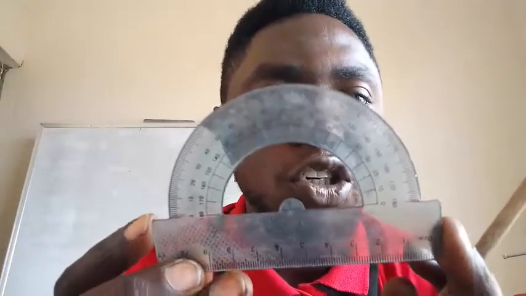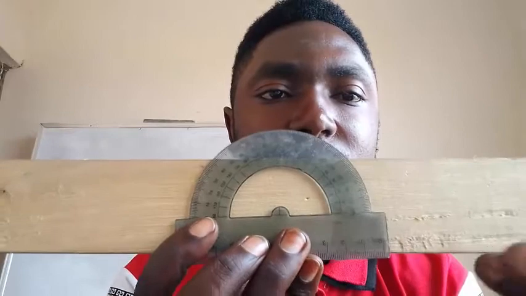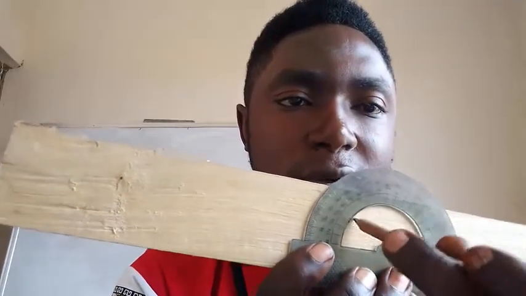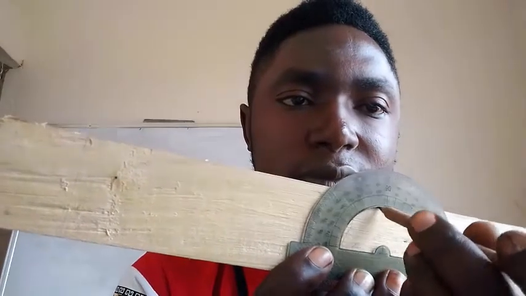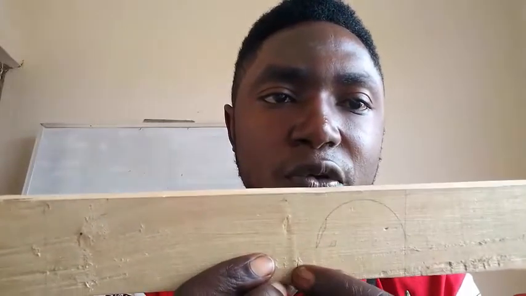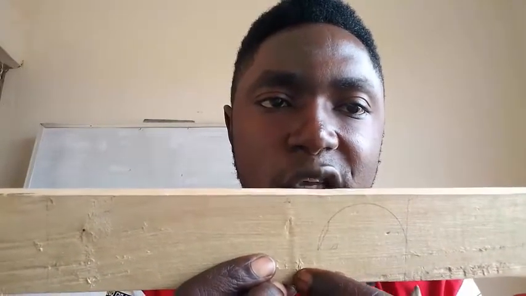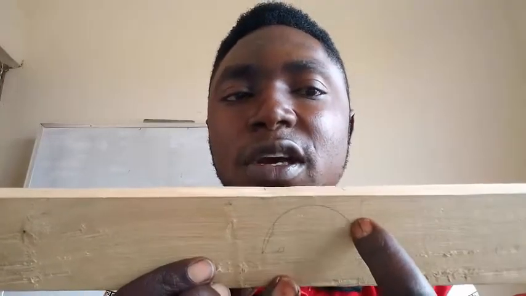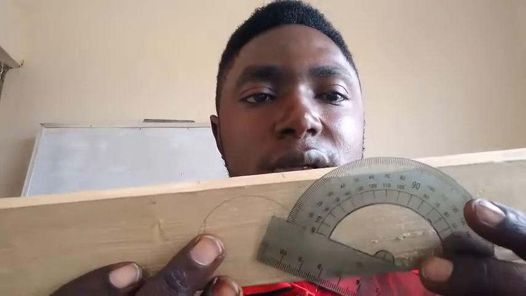Next we have the protractor. This is a protractor which is used for drawing angles or curves on material. This is a wooden material and I want to draw a curve. Now, you can follow it carefully and draw it. You can see the curve now. You can now use your saw, that is the bow saw, to follow it carefully and cut. Or if you want to cut at an angle, you can still do that. That is the protractor.